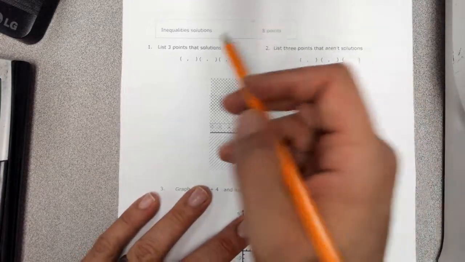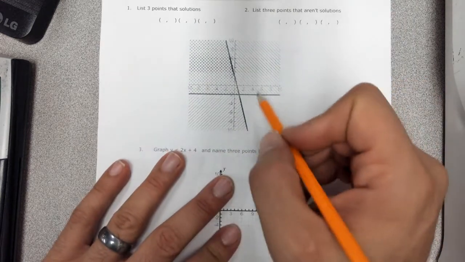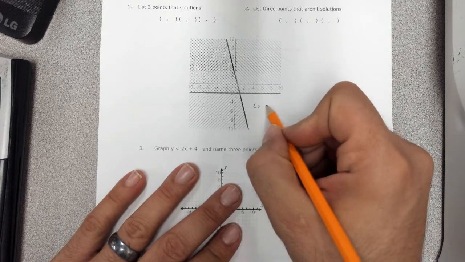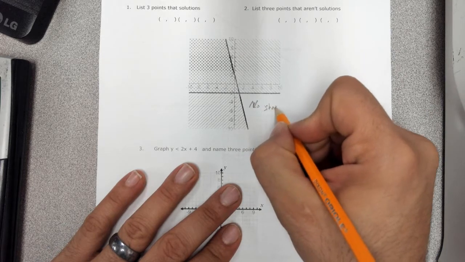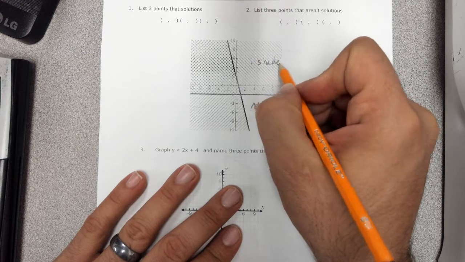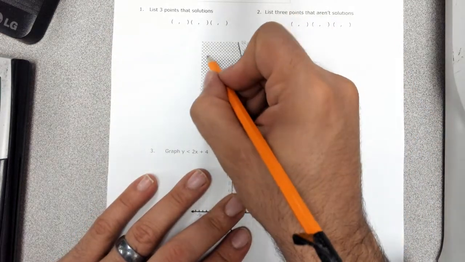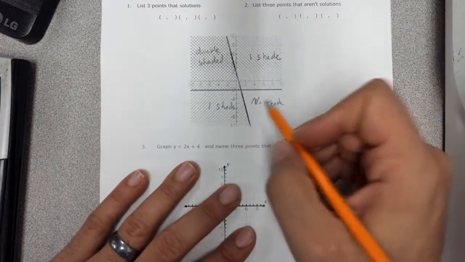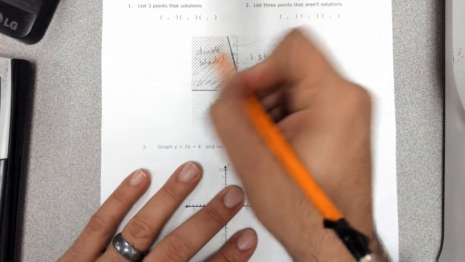Next part of the test is how to find a solution. If you're looking for solutions, that means you're going to have to pick an area. Now you have 3 different areas. You have an area that has no filling, no shade. You have an area over here that has shaded one type, only one shade. You have an area right here that has one shade, and you have an area here that is double shaded. Can you tell? Nothing, light shade, dark shade.